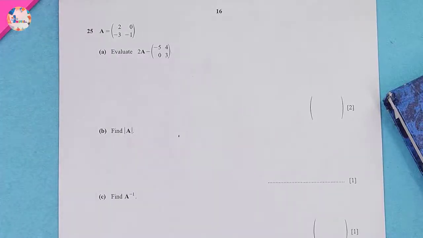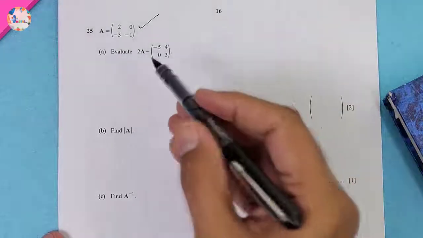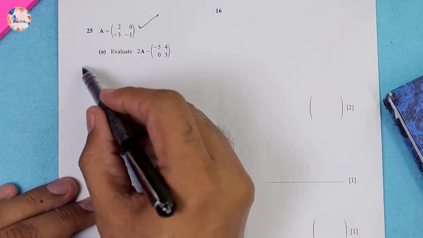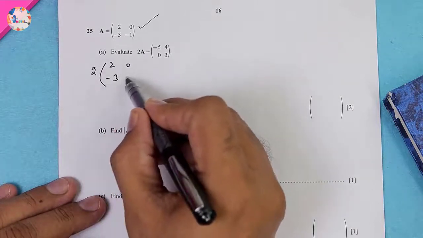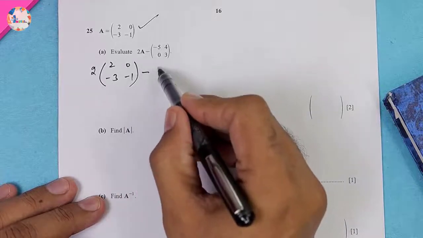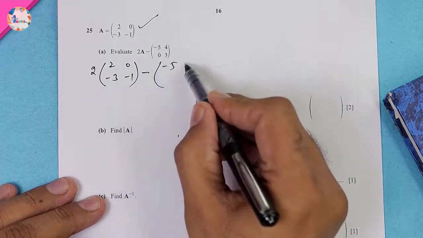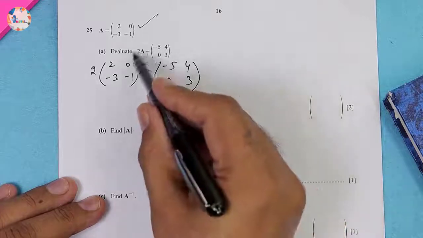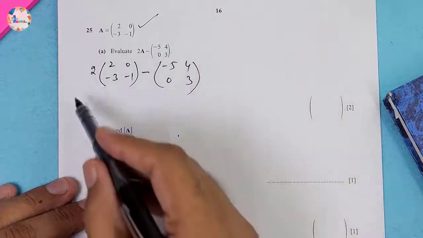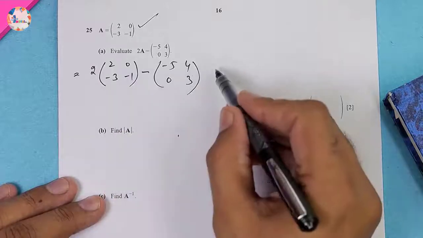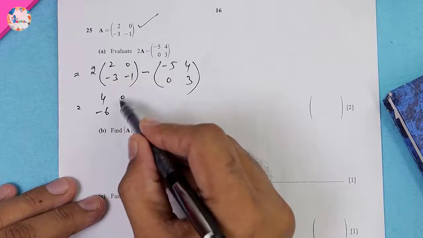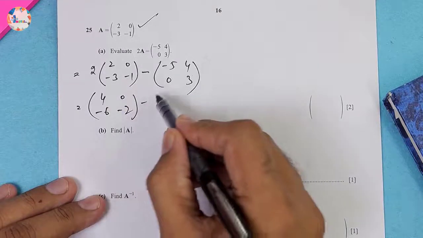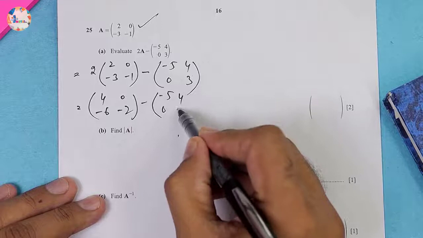Now question number 25. A matrices question is provided and we have to write 2A minus this. So 2A will be 2 into this matrix, and minus this, we can write here minus 5, 4 and 0, 3. We have replaced the value of A in this one, and now we can simplify. This will be equal to 2 into this, which will be 4, minus 6, 0 and minus 2, and minus this matrix 5, 0, 4 and 3.